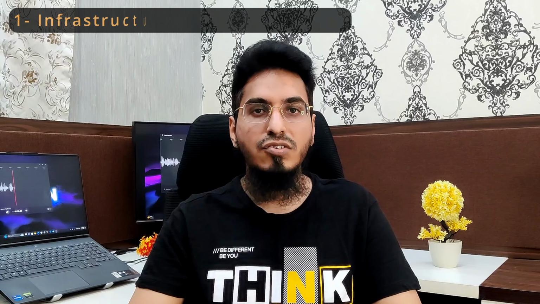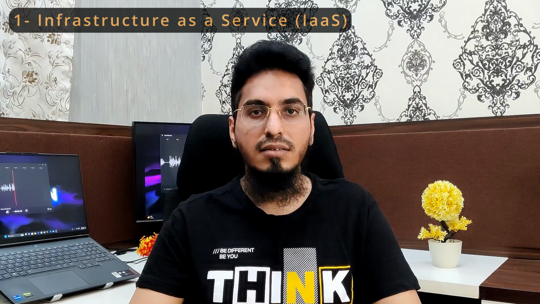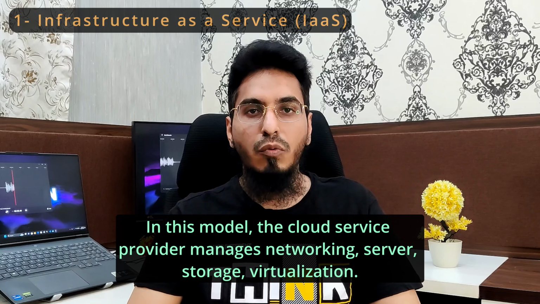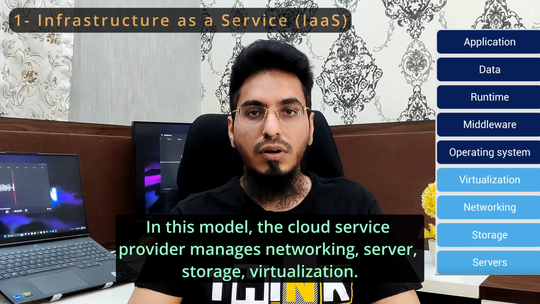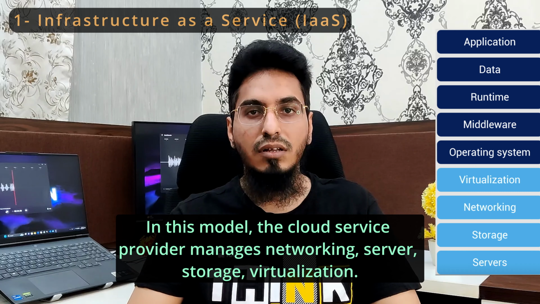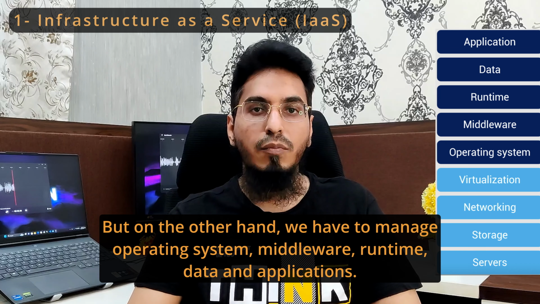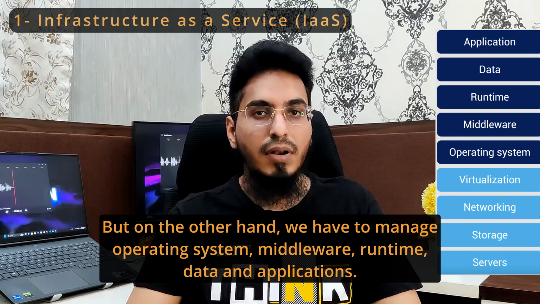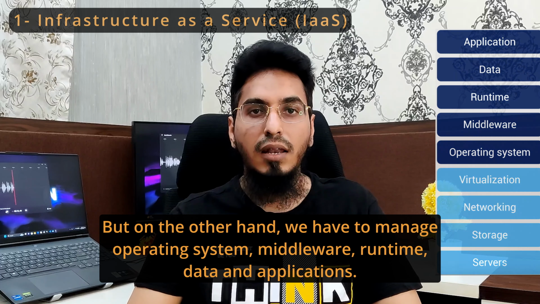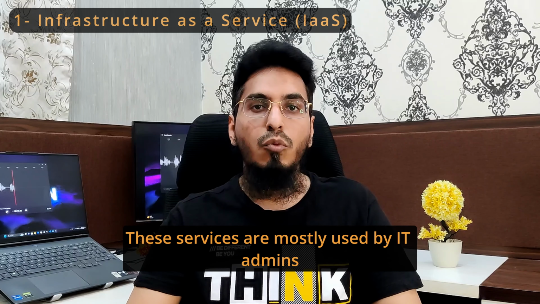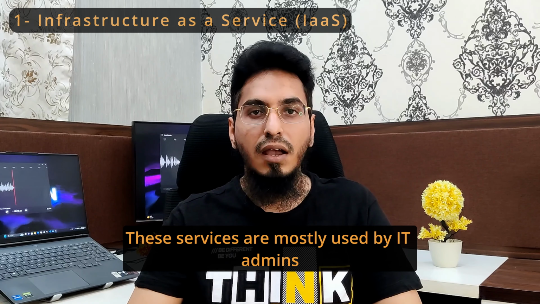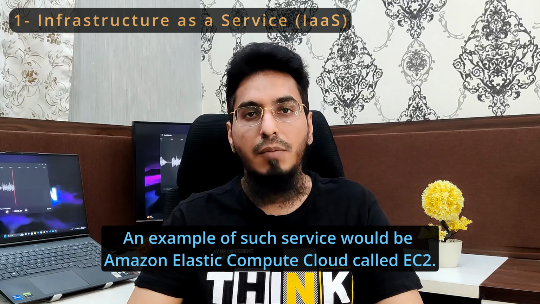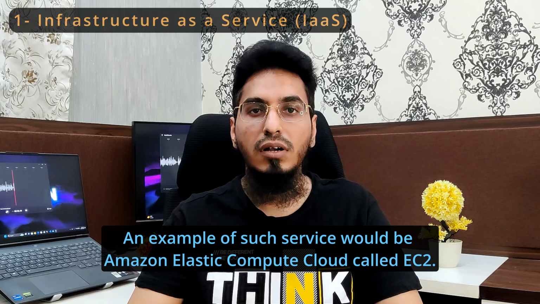Number one, infrastructure as a service called IaaS. In this model, the cloud service provider manages networking, server, storage, and virtualization, but on the other hand, we have to manage operating system, middleware, runtime, data, and applications. These services are mostly used by IT admins. An example of such a service would be Amazon Elastic Compute Cloud called EC2.